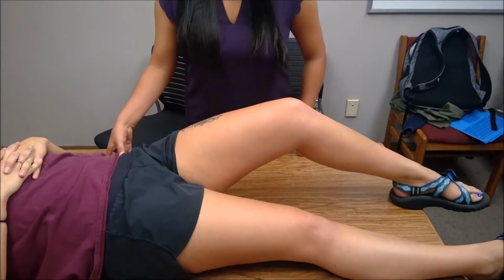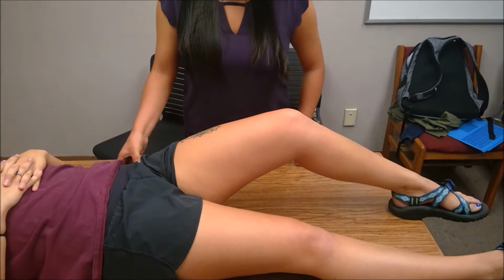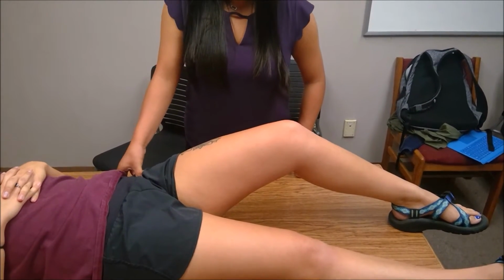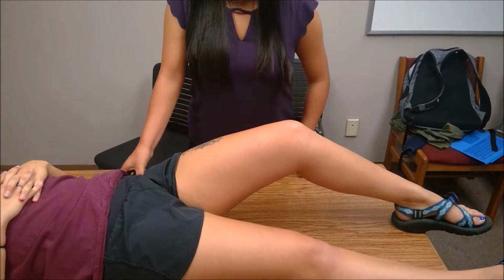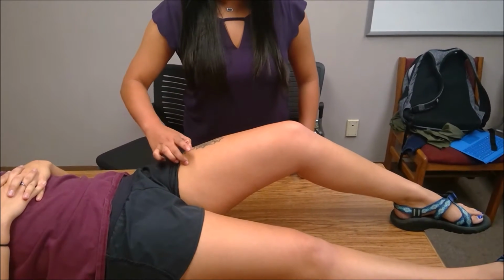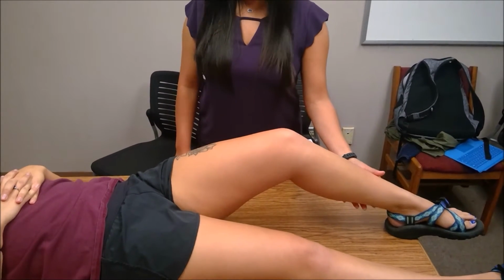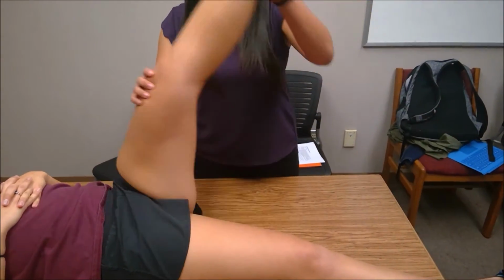To palpate the rectus femoris, we're going to first find the ASIS, and then we're going to go distally and find the AIIS. This is where it originates, and then it runs anteriorly down and attaches at the patellar tendon. It is responsible for extension of the knee and flexion of the hip.